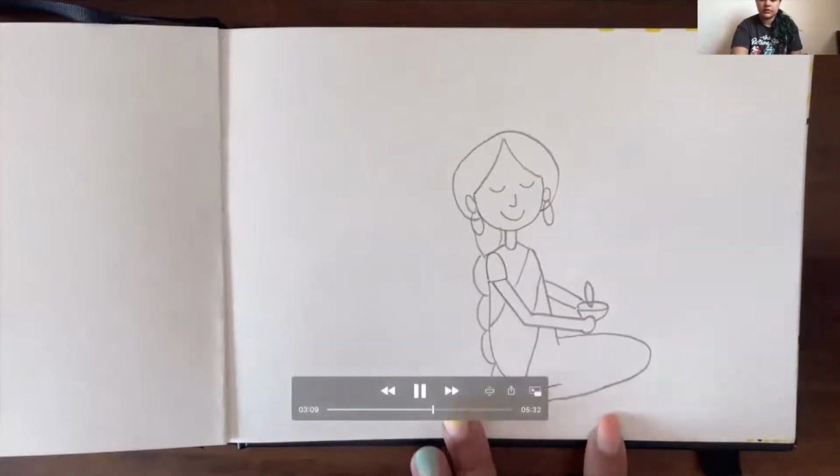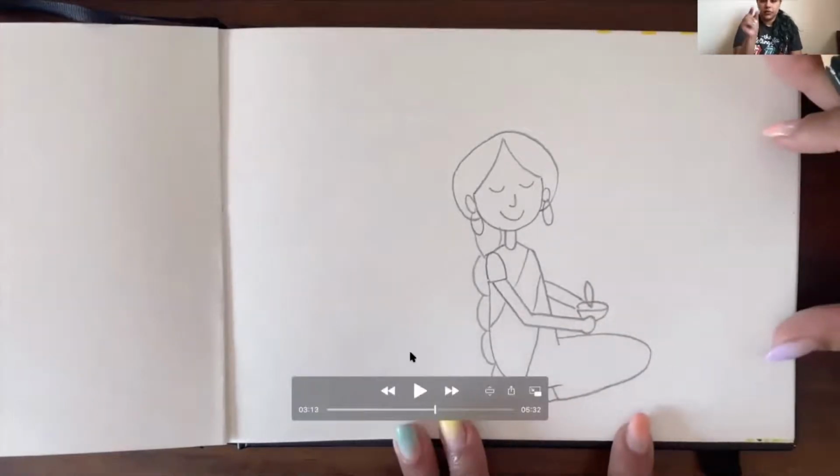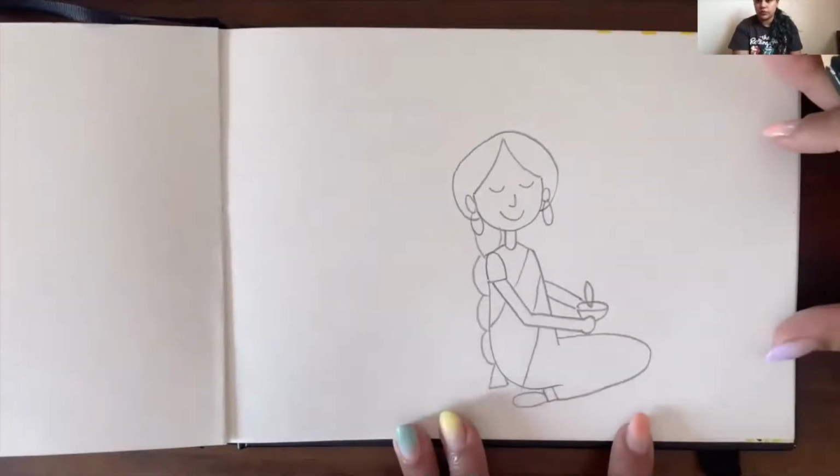Perfect. And then I'm adding a border right at the end by drawing one simple line, like so. Done. So this is your girl completely finished, and so super easy to draw.